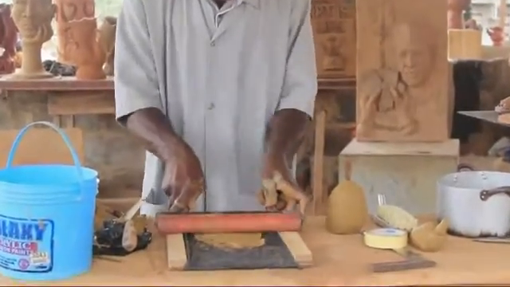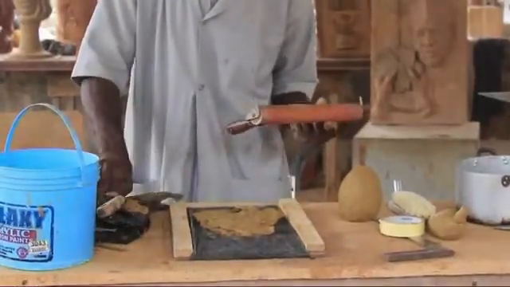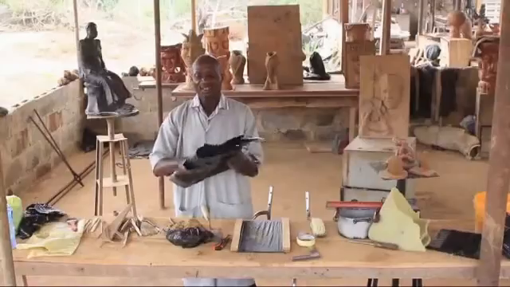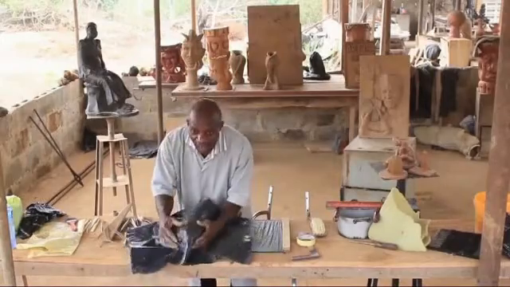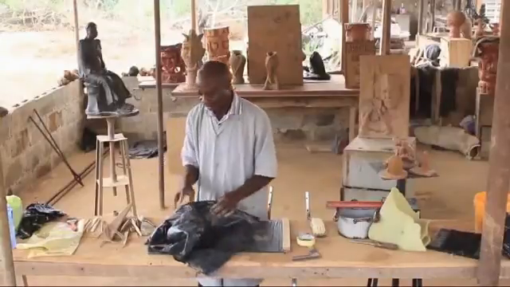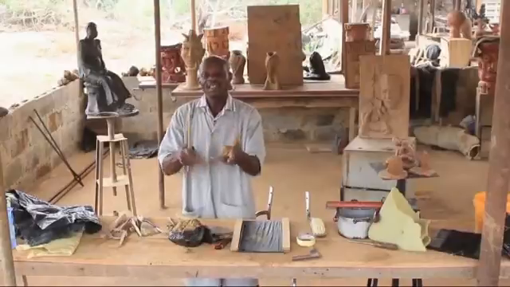The roller, to roll the clay, to flatten it out so as to have even thickness all through. Cellophane or polythene, a wrapper used to cover wet clay in order to prevent quick dry. Clay beater is a tool made of wood to beat clay into desired shape.